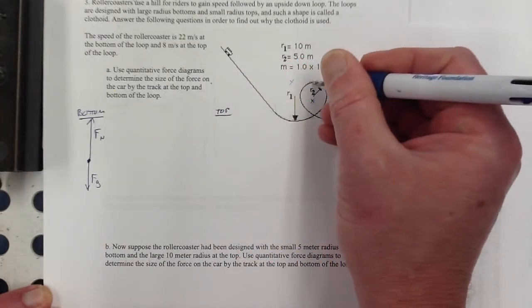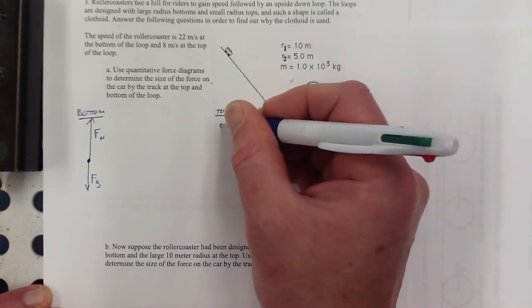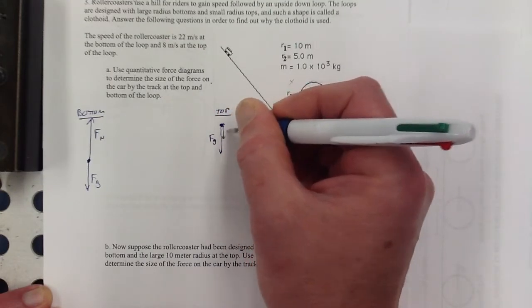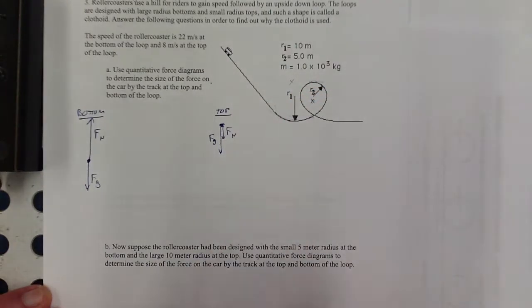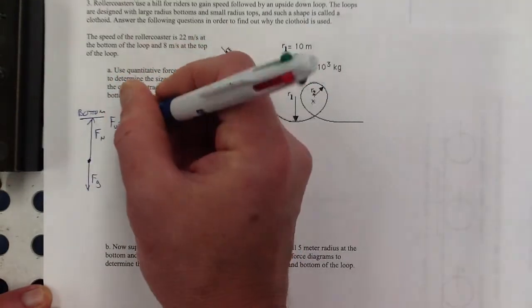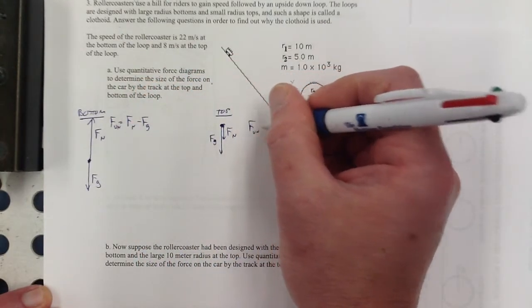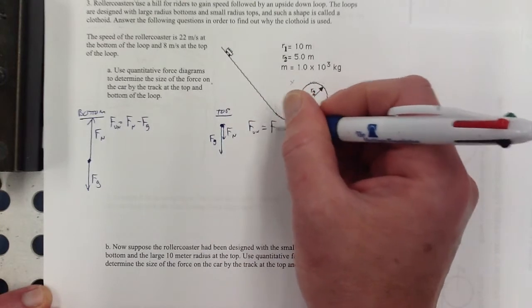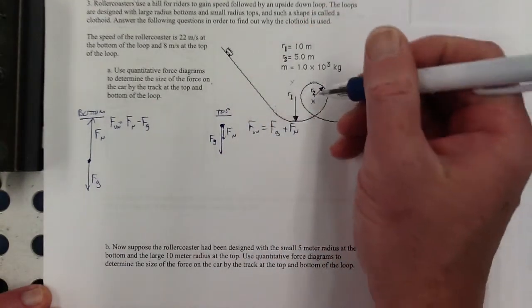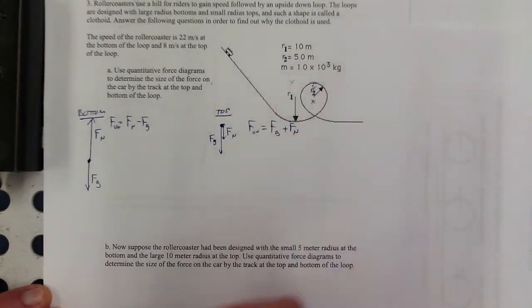So when you are at the top, now, kind of like the airplane in number 1, force of gravity down, and the support force also down. So here, unbalanced force toward the center of the circle is the normal force minus the force of gravity, and here the unbalanced force toward the center is force of gravity plus the normal force. Why is that true? Because the track, the support force, is going to be pushing down because the car is upside down.